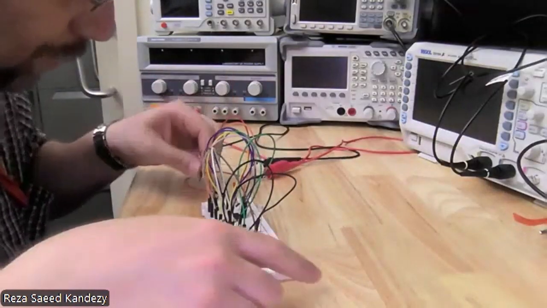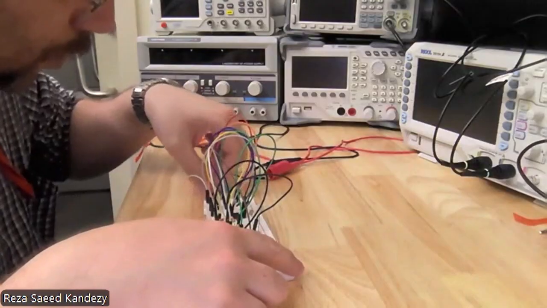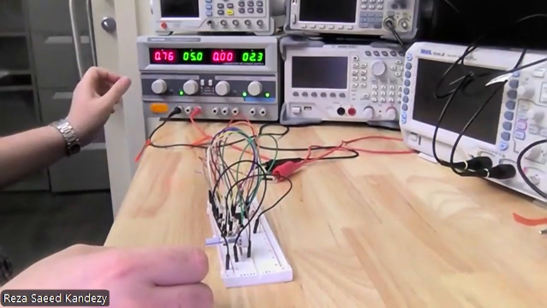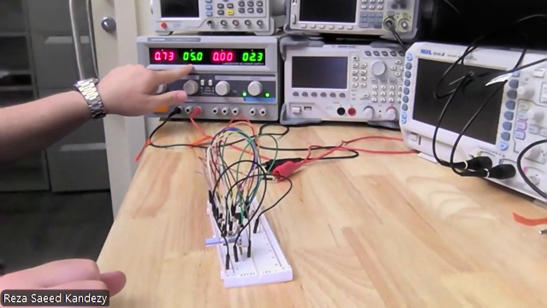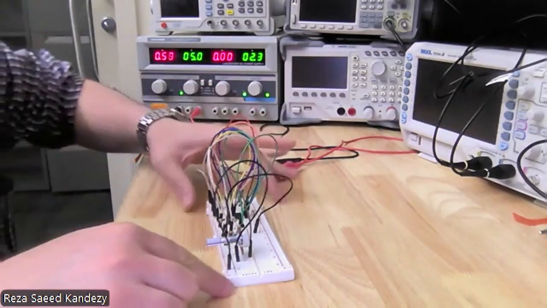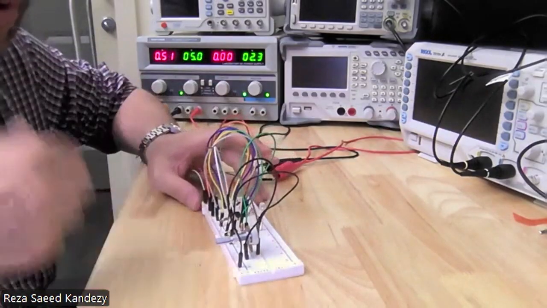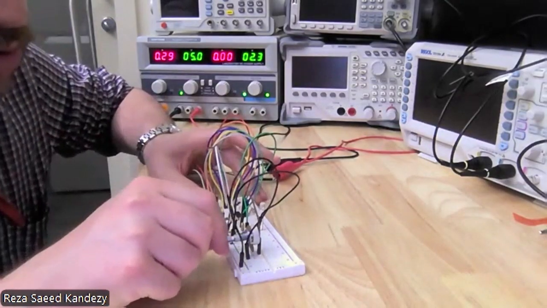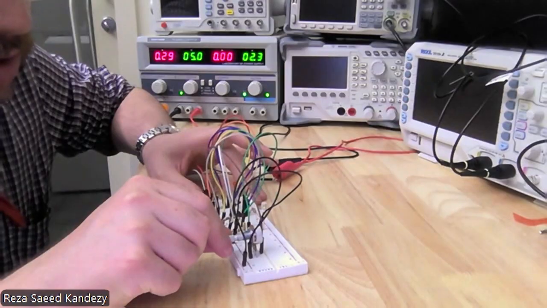Now let me connect my voltage source to my circuit and turn it on. It is 5 volts. Now changing the temperature changes the voltage in the potentiometer. So let me change the voltage.